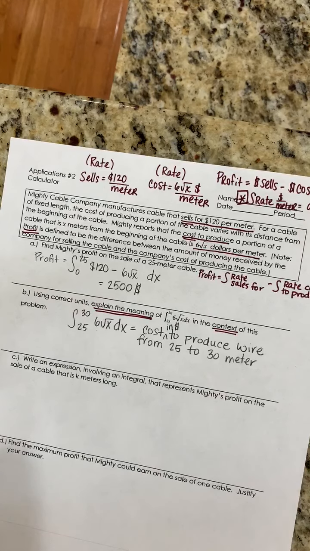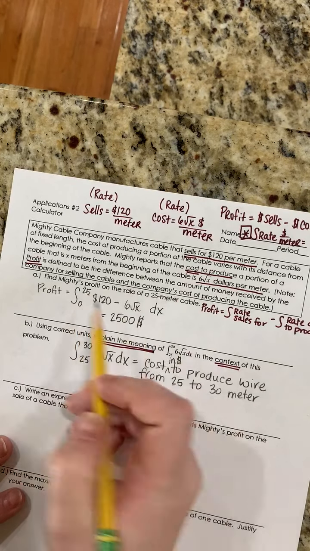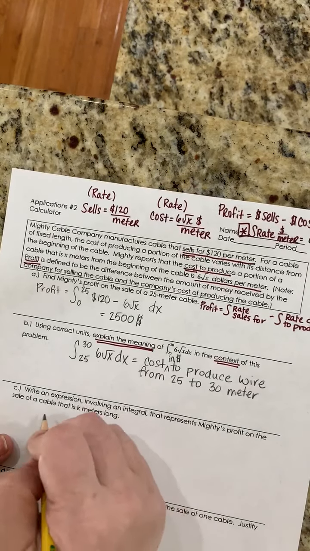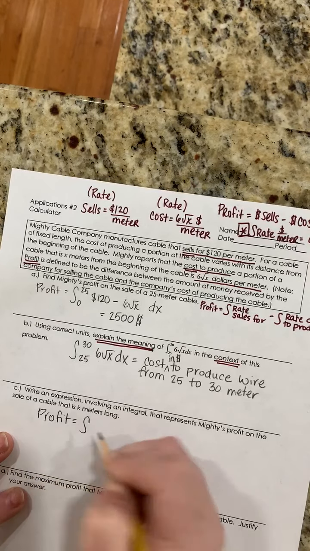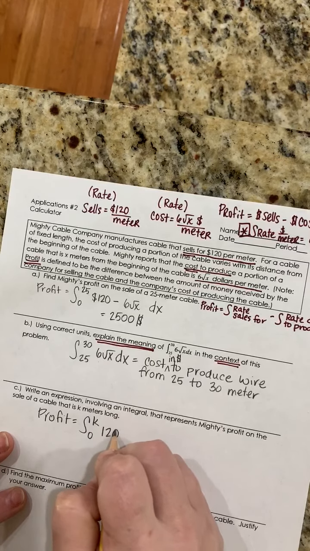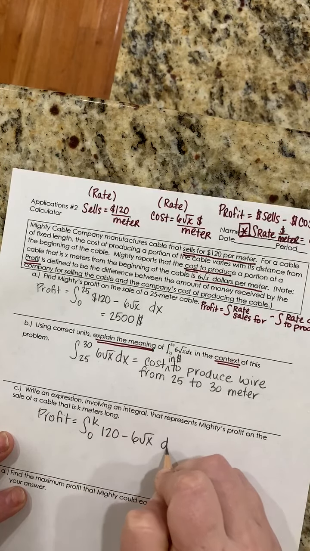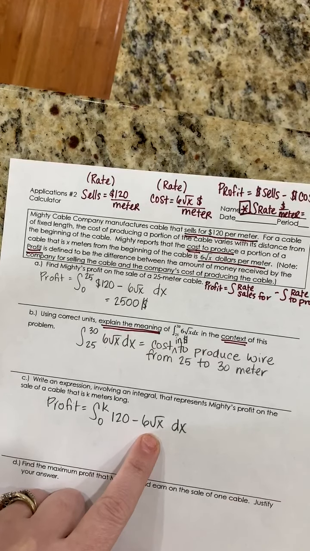Now, write an expression involving an integral that represents the profit on a sale of a cable that is k meters long. So I'm not asking you for the one that's 25 meters long, I'm asking you for one that's k meters long. So it's just profit equals the integral. Instead of from 0 to 25, we're going to do 0 to k. And it's 120 minus 6 times the square root of x dx. So that's for any length of k: how much you're going to make minus how much it costs to make.